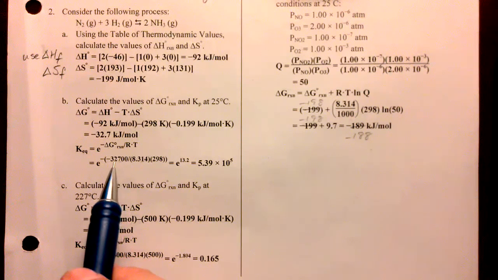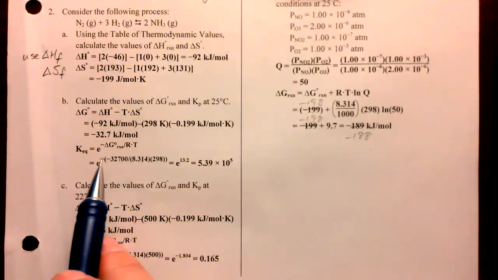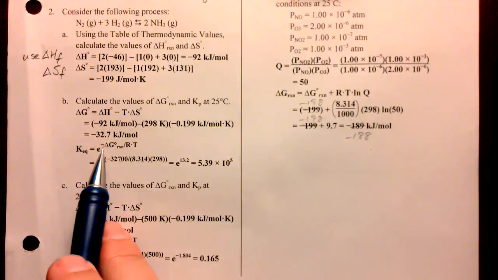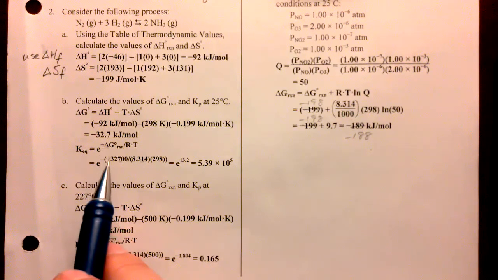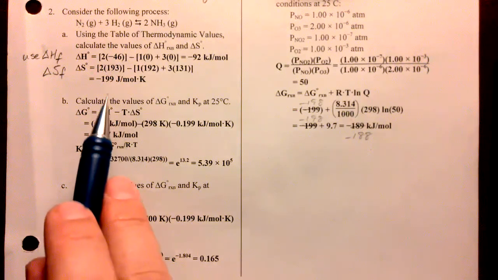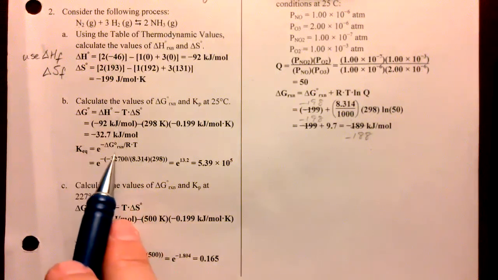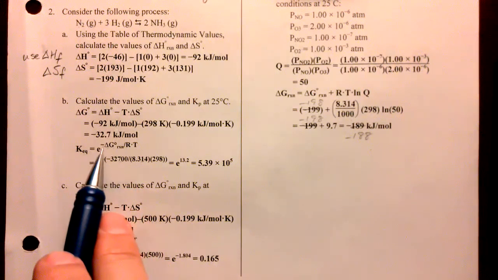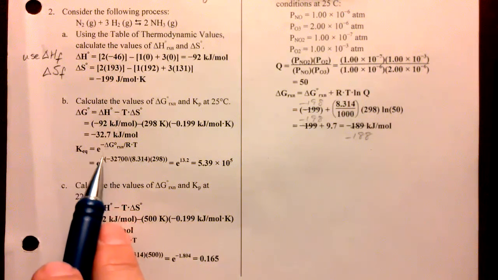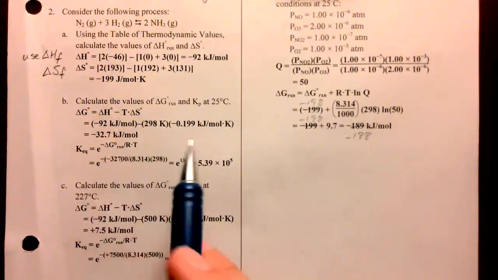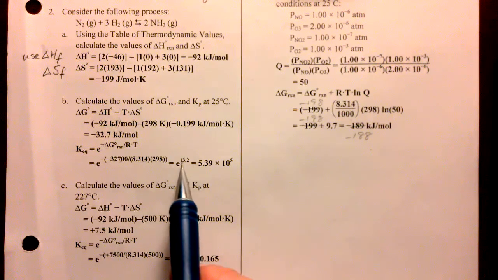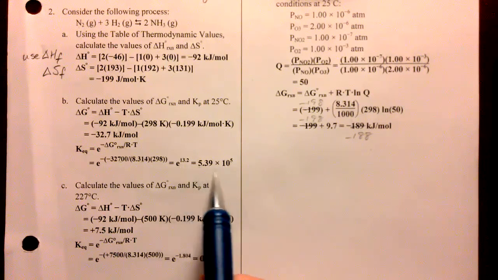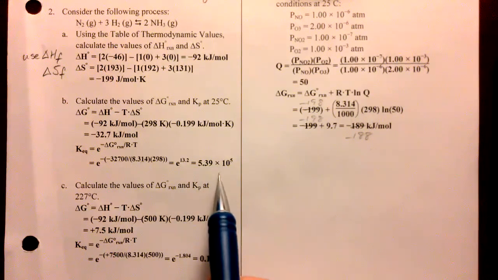Also, don't forget to be very careful about the signs. There is a negative in the formula. And it's very tempting to say, oh, negative, put it in, check the formula and say negative, yep, I got the negative. No, you need the negative from the value and also the negative from the formula. You're going to get a positive in this case, a positive exponent. And then we take the inverse natural log to get the actual value of KEQ.